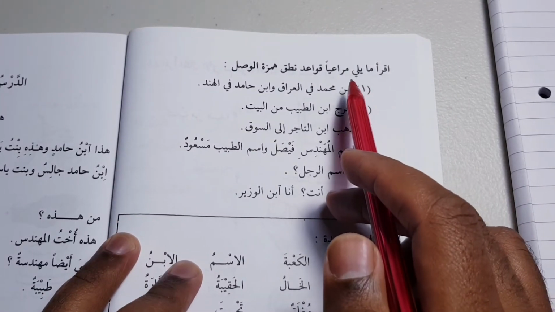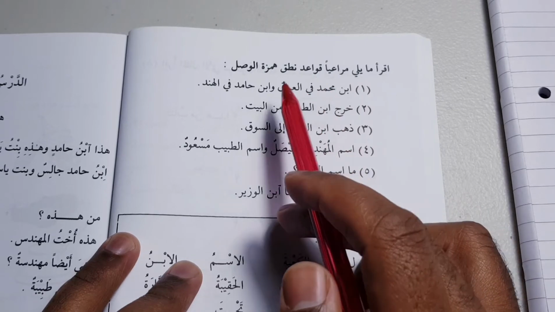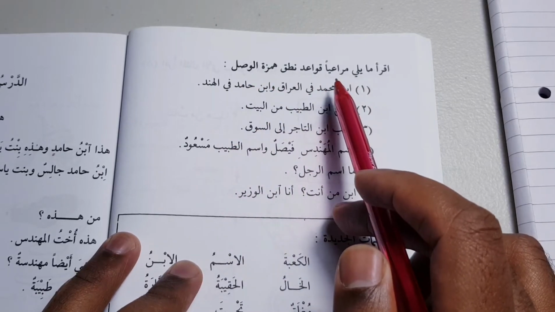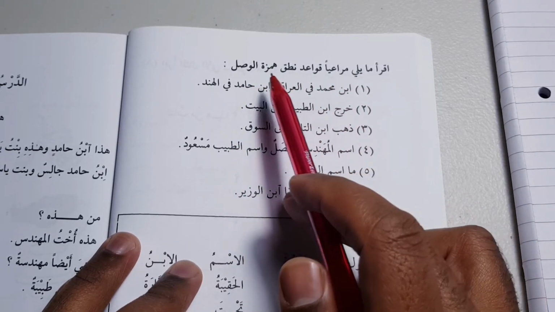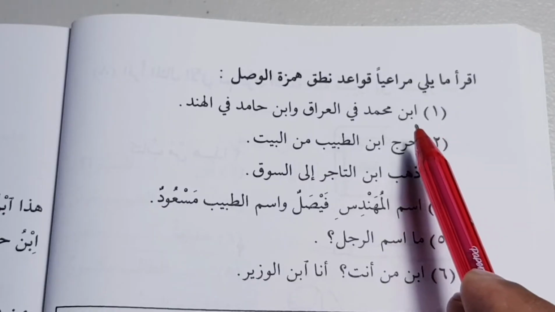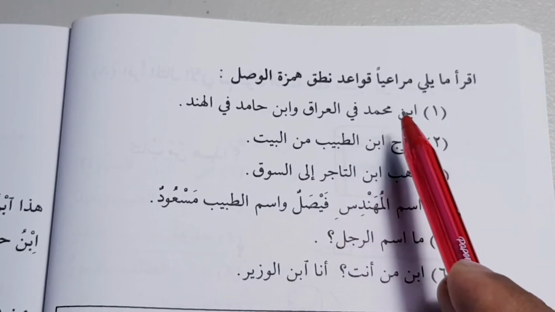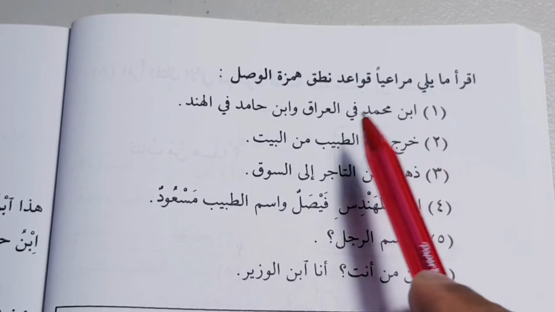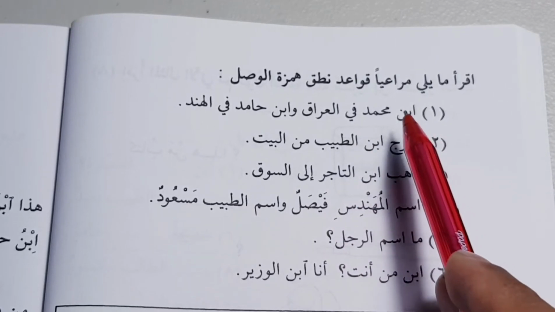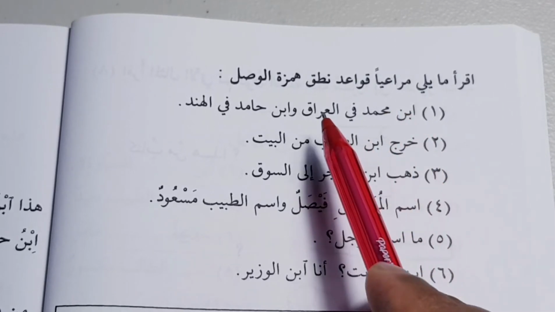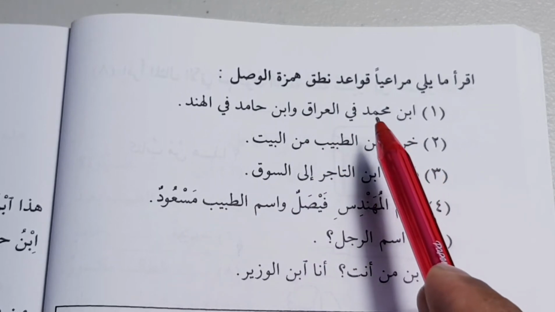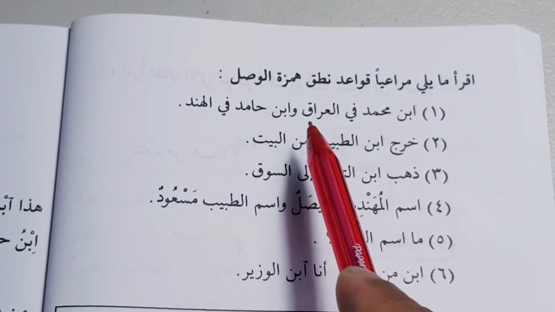Read the following, مراعيا قواعد نطق همزة الوصل, while taking care of the principles of pronouncing the Hamzatul Wasl. Ibnu Muhammadin. I didn't say Ibnun, I said Ibnu because it's mudaf ilayh. Ibnu Muhammadin fil Iraqi.